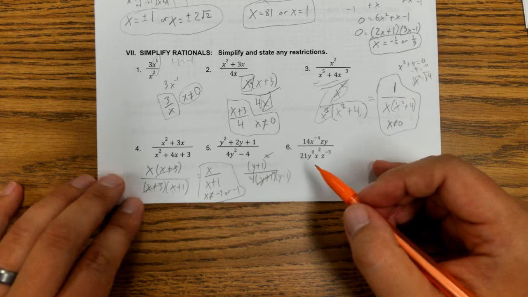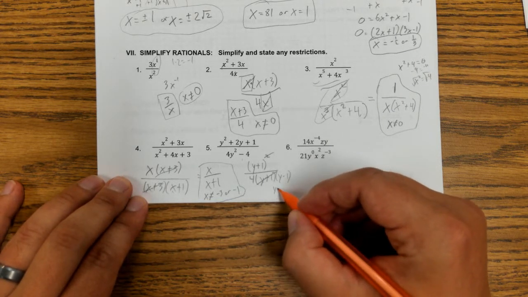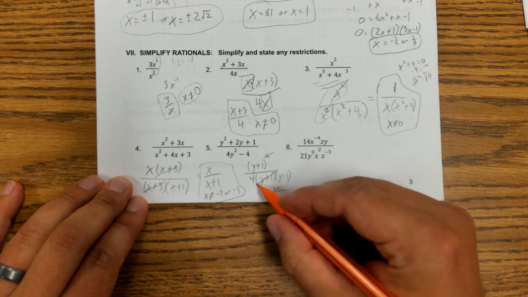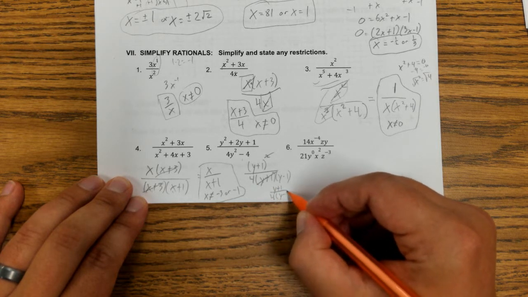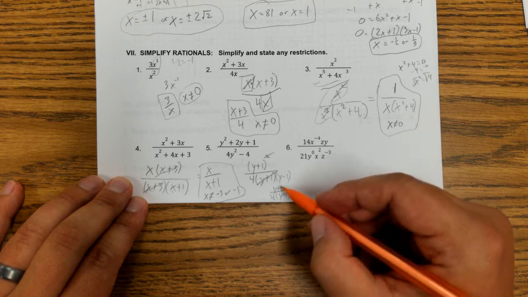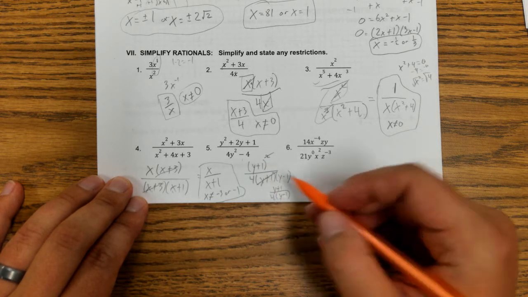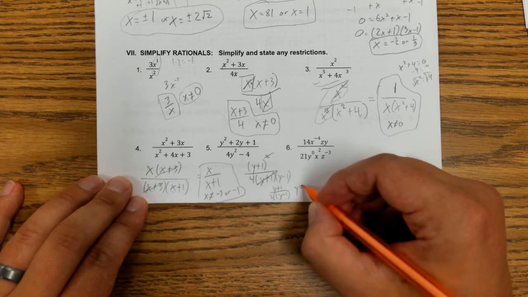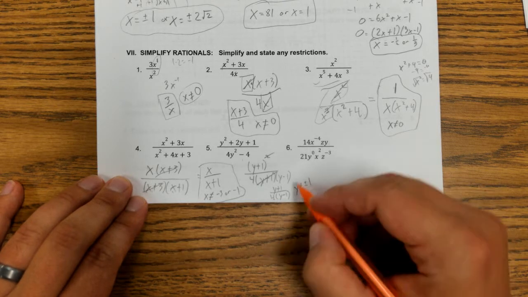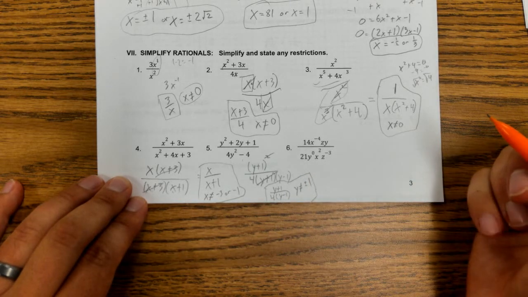Shift this over a little bit. And so you're left with, in the numerator, y plus 1. In the denominator, it's going to be 4 times y minus 1. And again, for our restrictions, we got to look back at the original. I see y can't equal plus or minus 1. So that right there would be your answer.